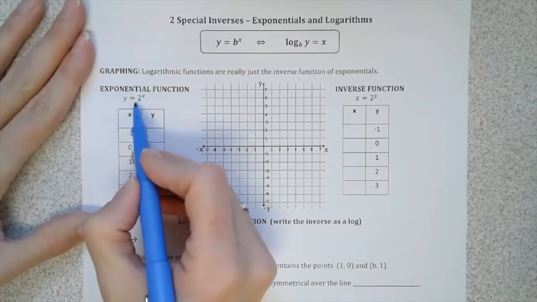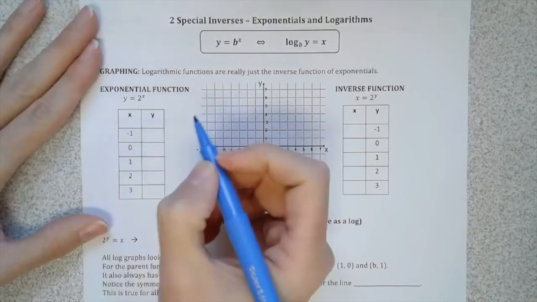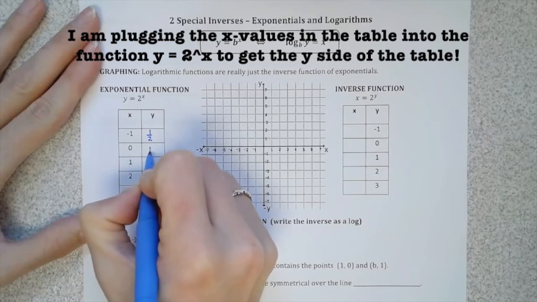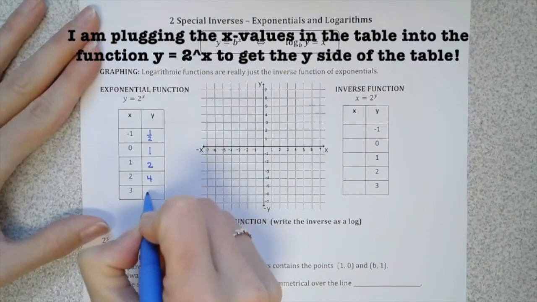If I want you to graph y equals 2 to the x, and you should know what the graph of that looks like, but you can plug in negative 1. You can do that right in a calculator if you want. You'll get 1/2. Anything to the 0 power is 1. Anything to the first power is itself. 2 squared is 4, and 2 cubed is 8.